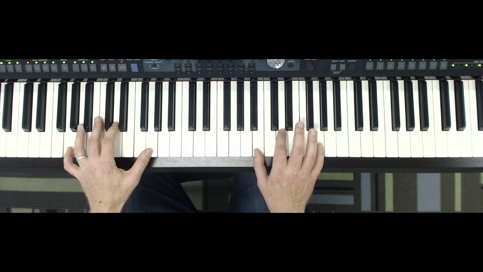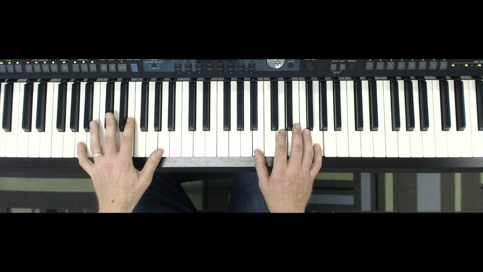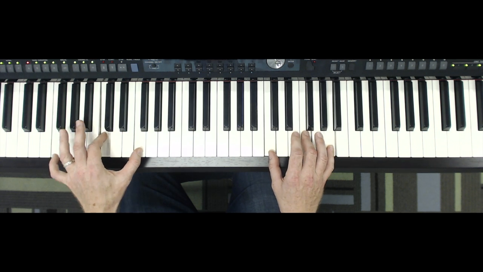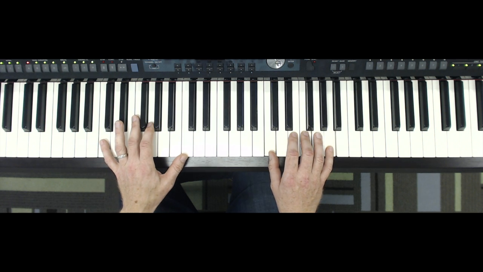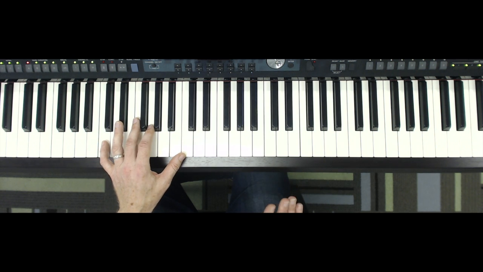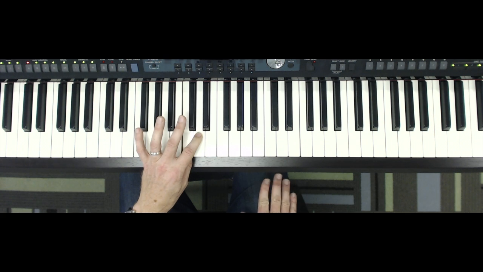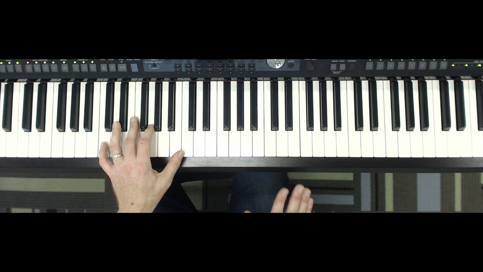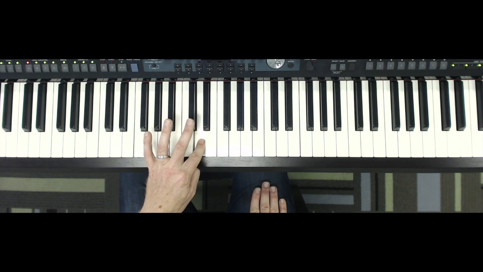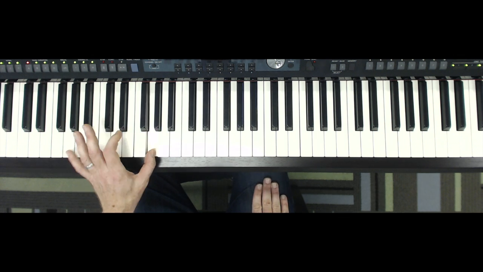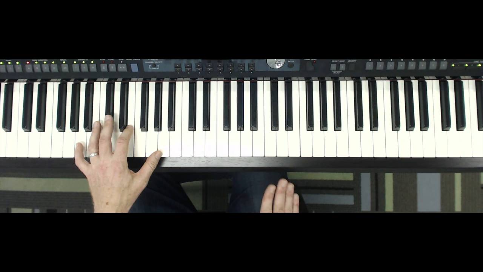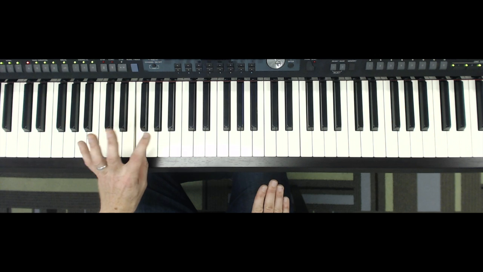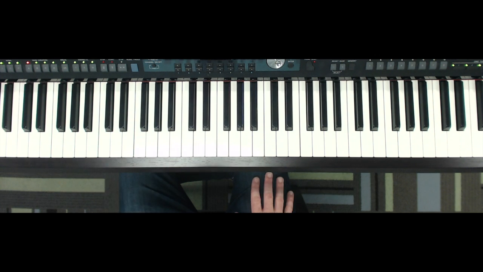Then to the 5 chord here, then to the 6 chord, then to the 4 chord. And the way you would count it rhythmically is eighth, eighth, eighth, eighth, tied to a half note. Okay, so 1 and 2 and 3 and 4 and 1 and 2 and 3 and 4 and 1 and 2 and 3 and 4 and 1 and 2 and 3 and 4 and. All right?